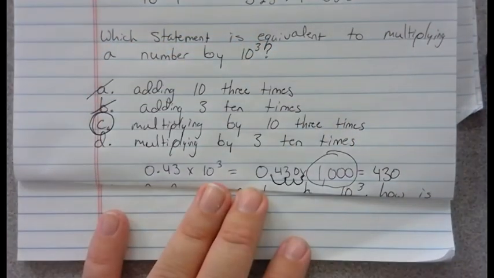Another way you may see the same question, it may be if I multiply by 10 to the third.